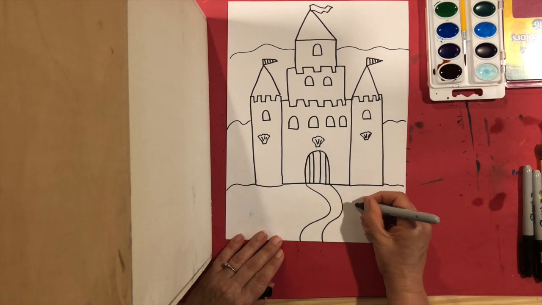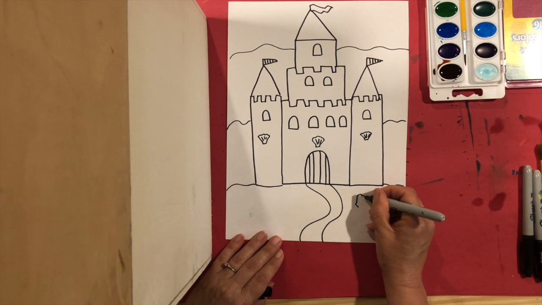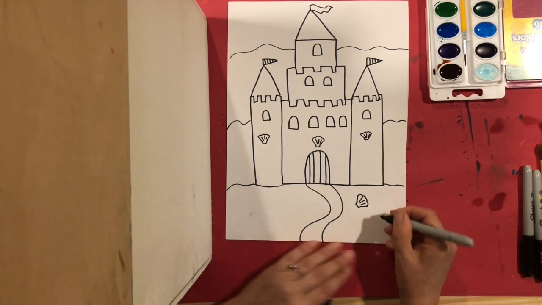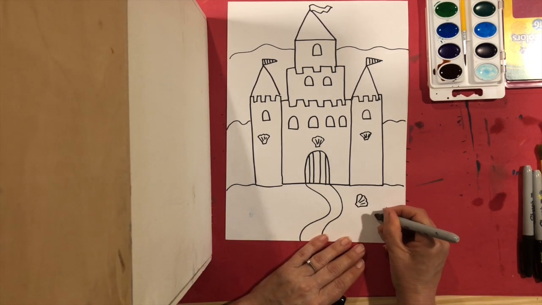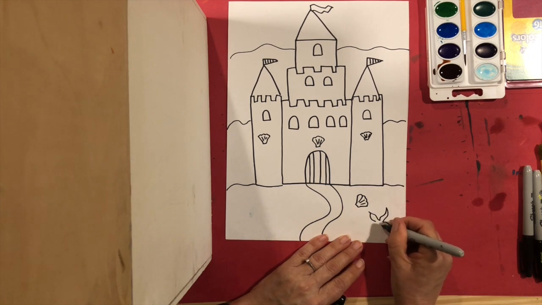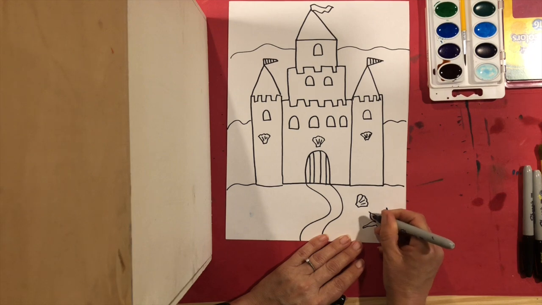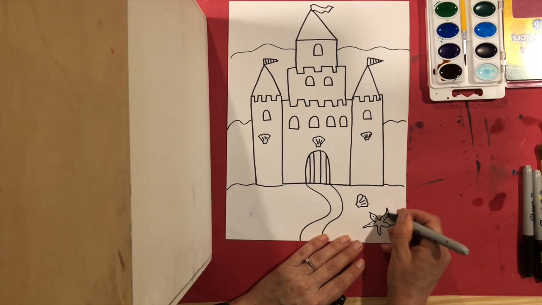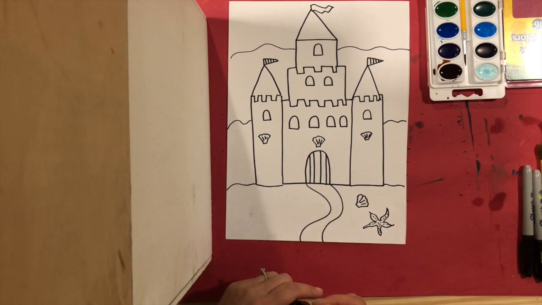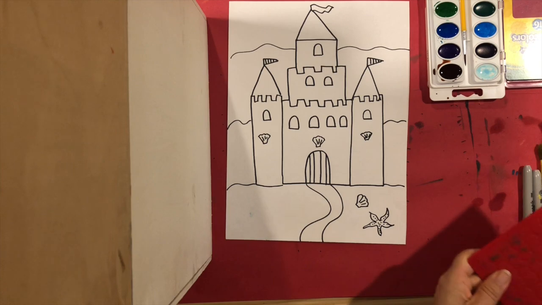Maybe you want to add some things you'd find on the beach. Maybe some shells. Maybe a starfish. You can think of some other things that you might find and you can add any details you like. Now I'm going to show you how I added my texture.